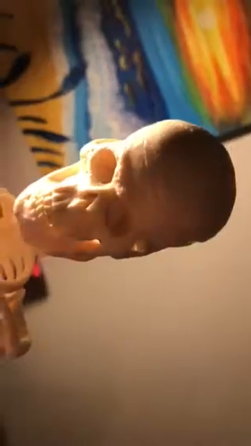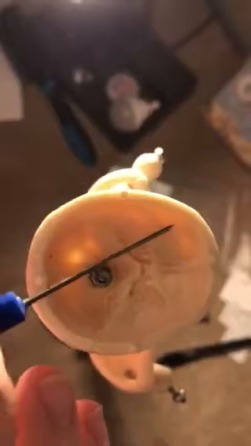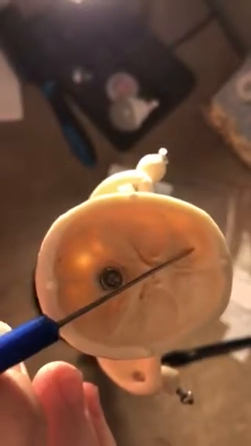So now we're going to take a look inside the skull. We're going to take off the top and look inside. I'm going to turn him around. So he's like this. And so up here you're going to have the frontal sinuses, the anterior cranial fossa.